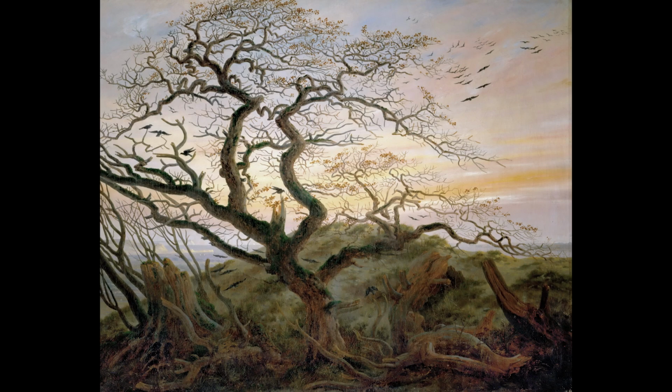Here, the oak is scarred and weathered, like it's barely holding on. That wasn't random on his part. Friedrich knew ancient oaks across northern Germany. They can be half alive, half dead. He painted them again and again, turning them into symbols.